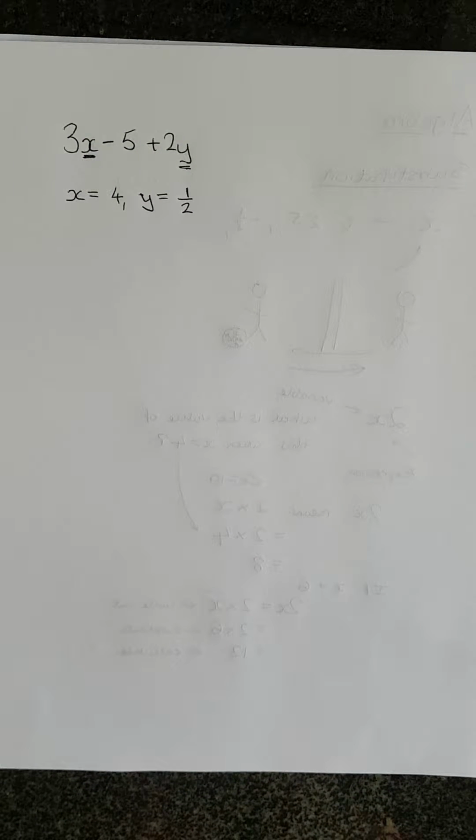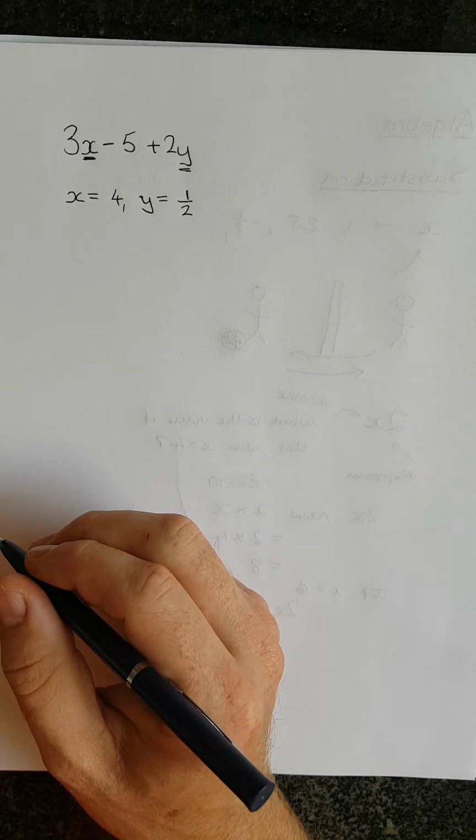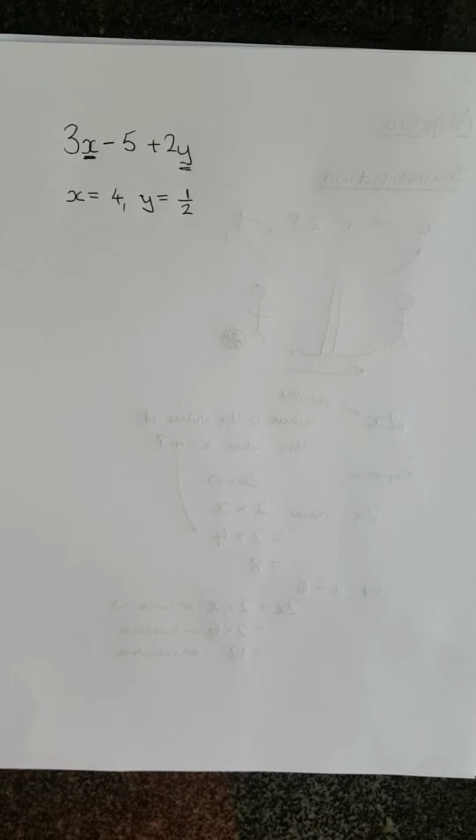Now, don't be scared by the sight of a fraction. If you need to, go and watch a video on fractions to help you with that. But in this case, I have made the fraction rather generous. If you can't see why, watch now.